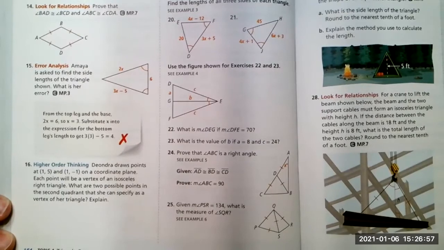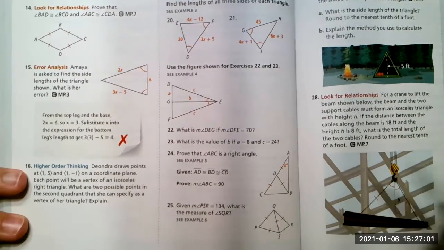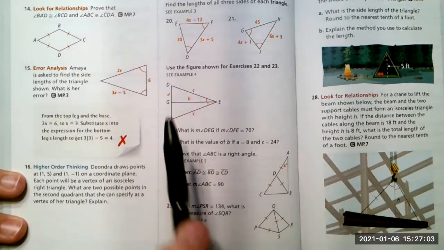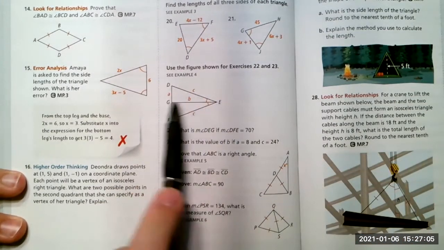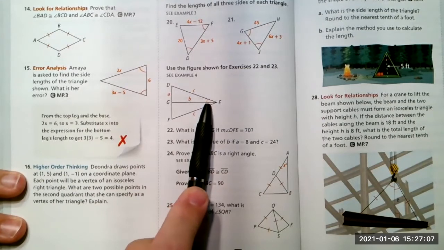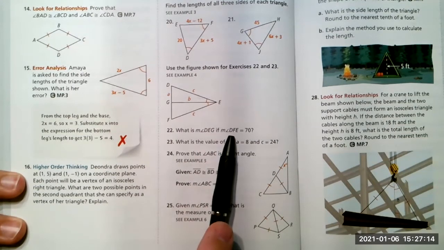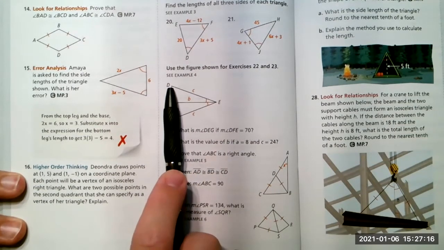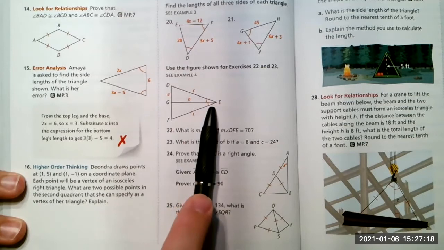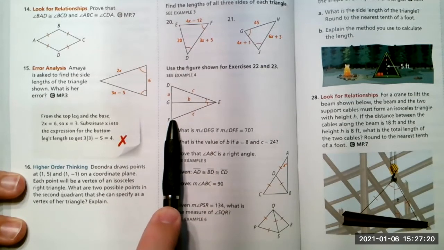Use the figure shown for exercises 22 and 23. What is the measure of angle DEG? So what are they looking at here? DEG. They're looking at that little piece right there above my pen. That's DEG. If the measure of angle DFE, so they're looking at this angle right here, is 70 degrees.